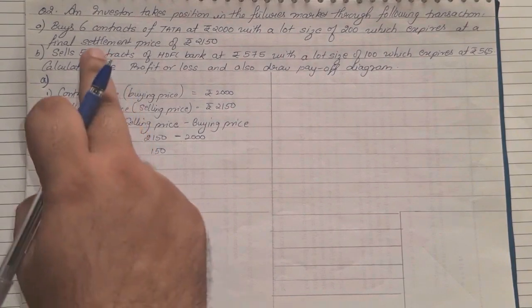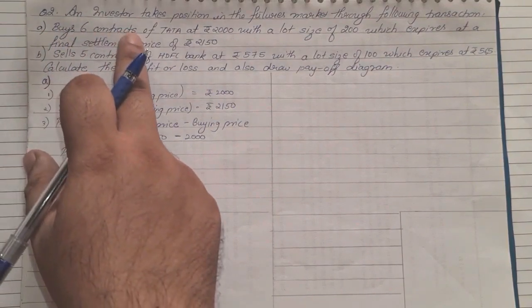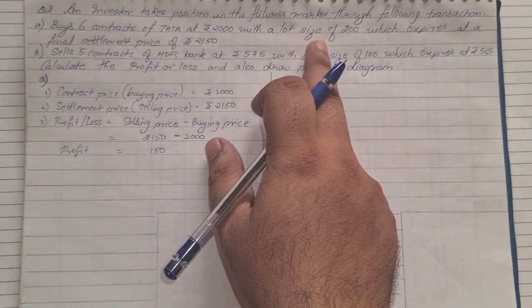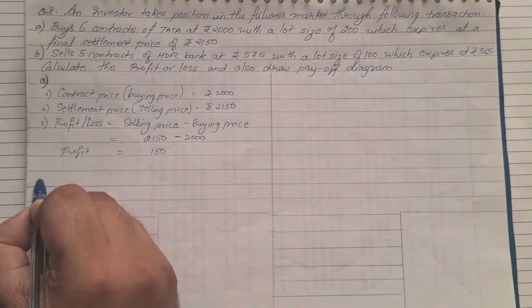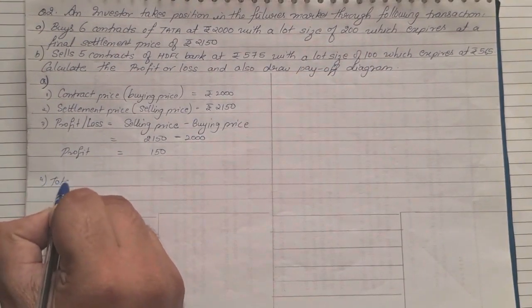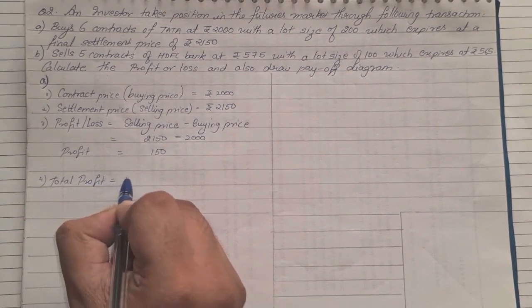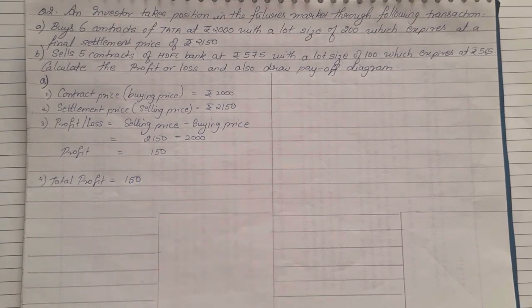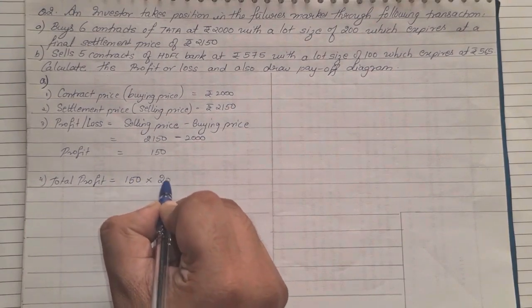Okay, so now here it is given that the investor buys 6 contracts, and each contract consists of a lot size of 200 units. Now this is a profit on 1 unit, so we now need to find the total profit. So the total profit will be profit per unit into the lot size.